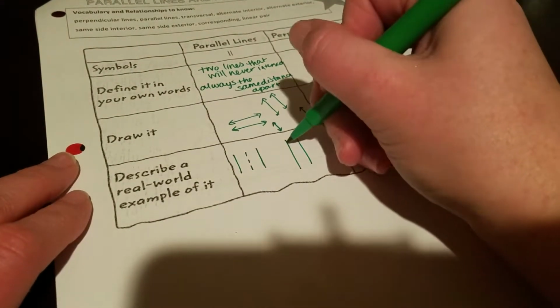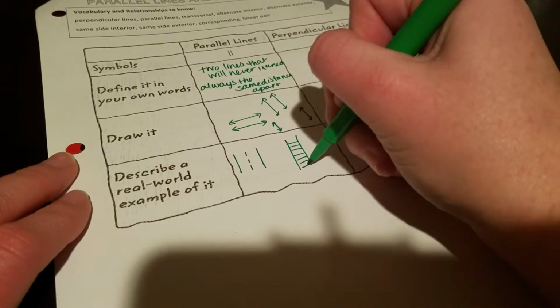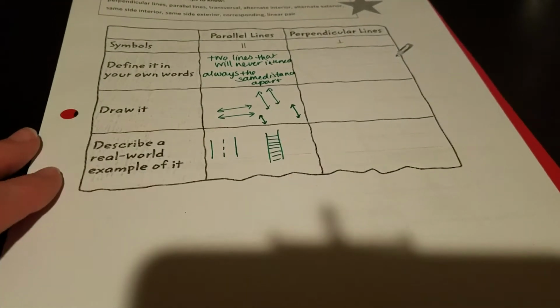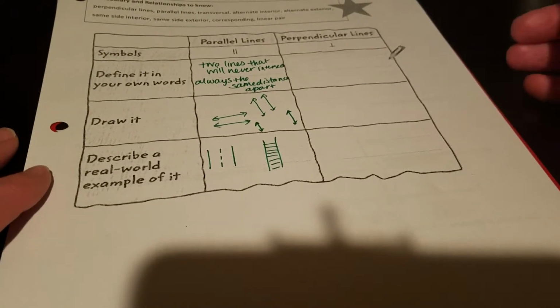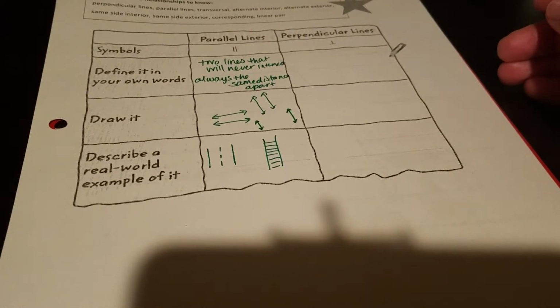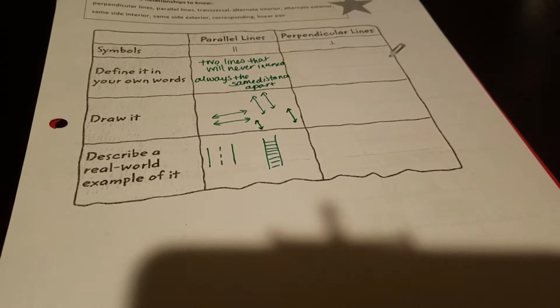Some people use the example of the railroad tracks. They're always the same distance apart, never going to change there. So those are all kind of options for you. There are plenty of other options as well. Those are just a couple for you.